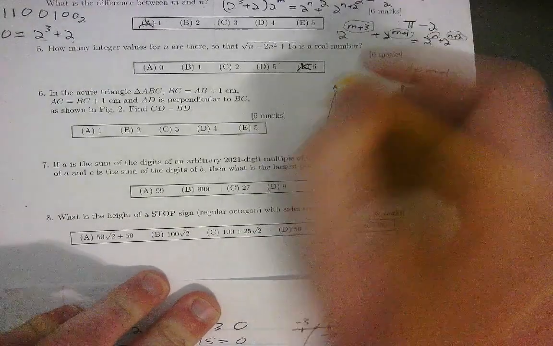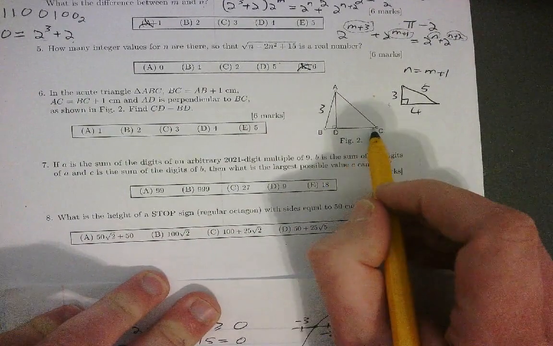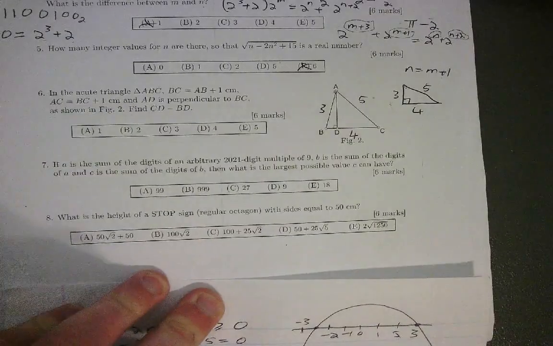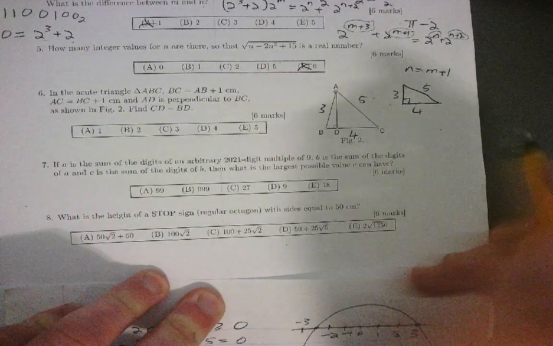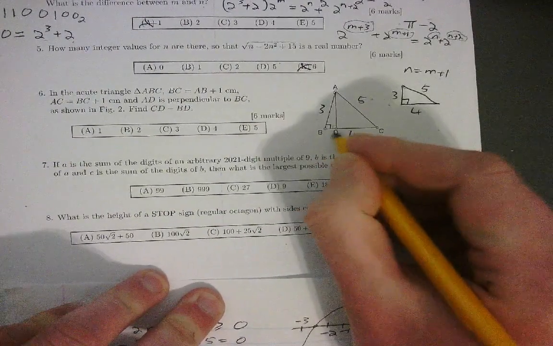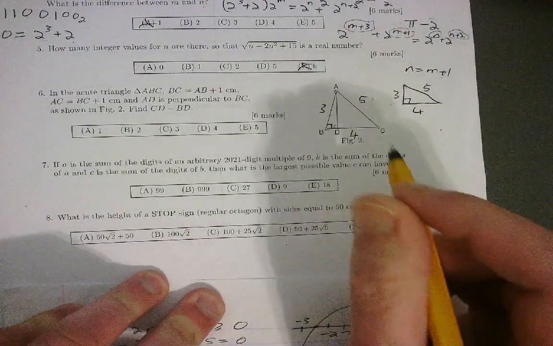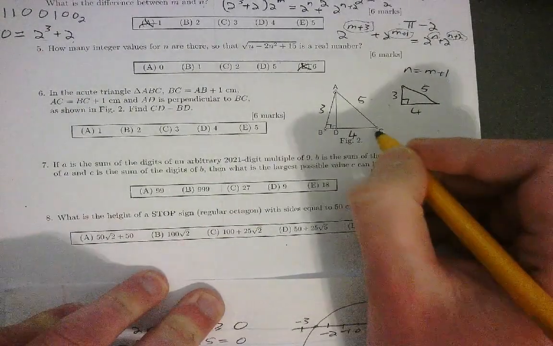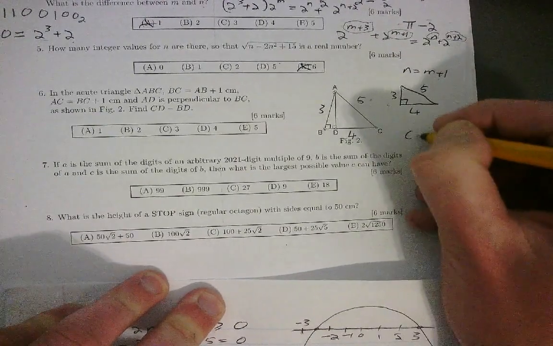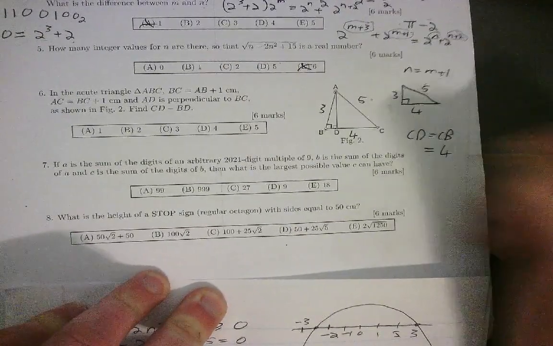So the smallest side, which is AB, is this one. This next, BC, is the next smallest, and this AC over here is the next smallest. If it's this triangle, then this will be 90 degrees, and basically B must be equal to D. And then we can calculate what is CD. Well, if B is equal to D, then CD is equal to CB, which is equal to 4.